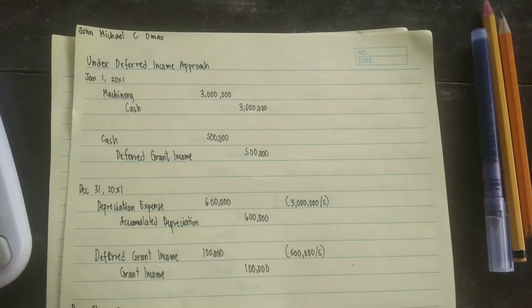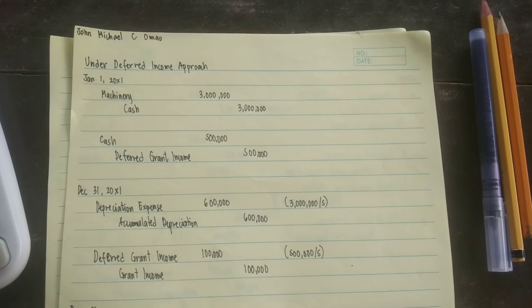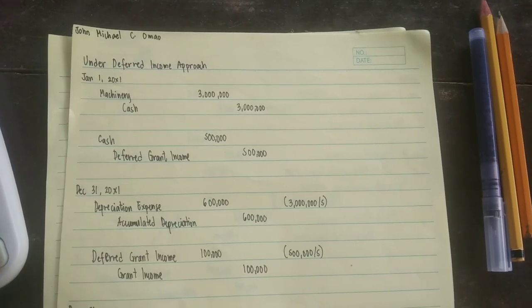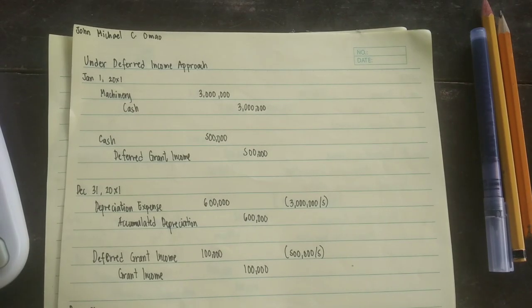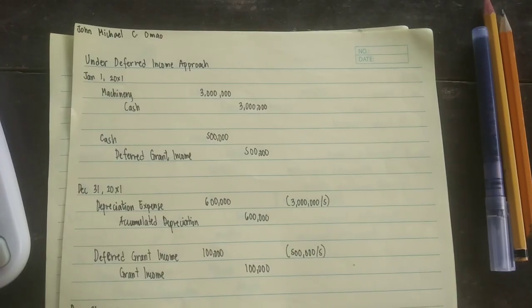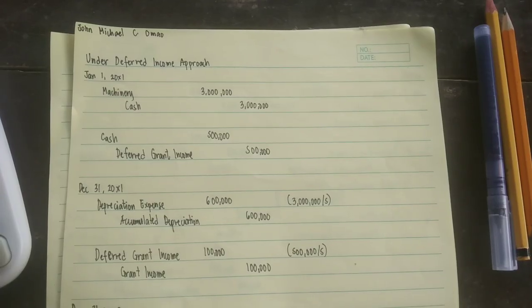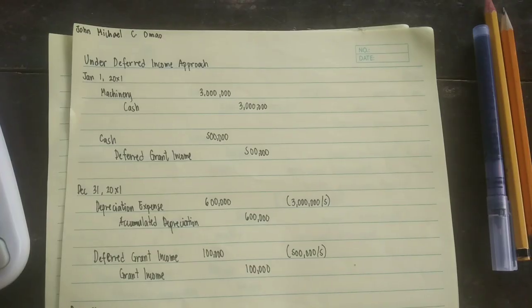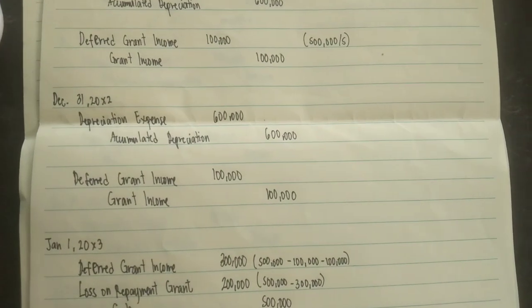For the second journal entry, I get the grant income. To get it, I simply divided the 500,000 by the 5-year useful life. So 500,000 divided by 5 is equal to 100,000 per year. So I debited the deferred grant income for 100,000 and credited grant income for 100,000 pesos. That is for 20X1.